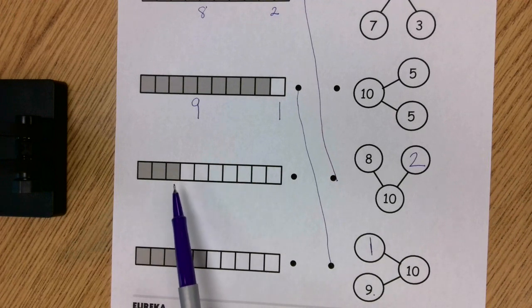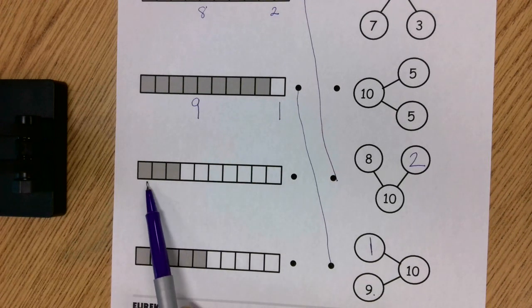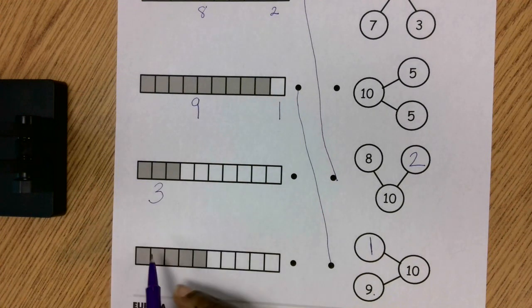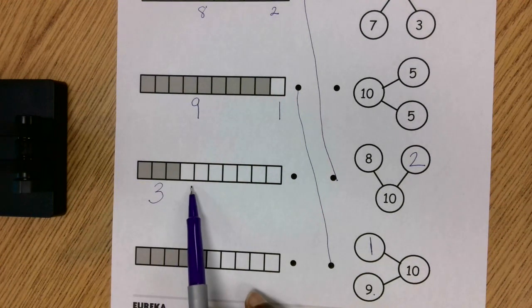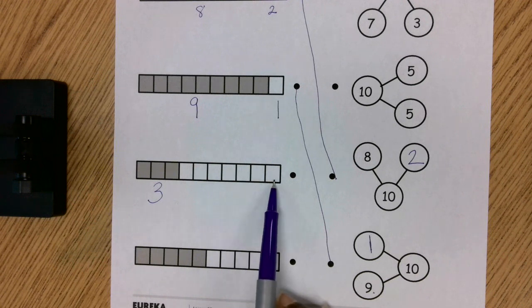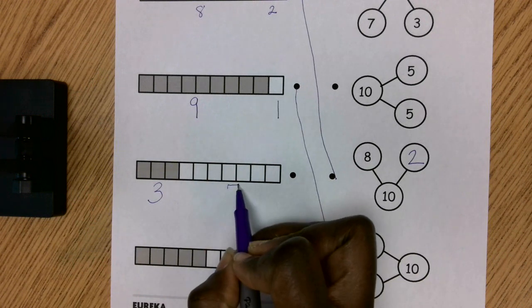Oh, let's look at this one. This 10 has 1, 2, 3 shaded in. So I'm going to put 3. So I know that's 3. And then look at all these not shaded in. How many? 1, 2, 3, 4, 5, 6, 7. 7 that are not shaded in.